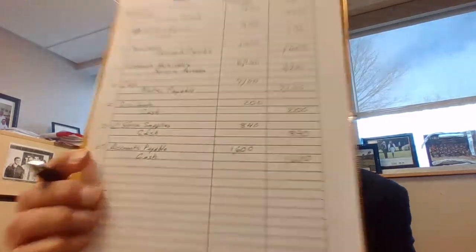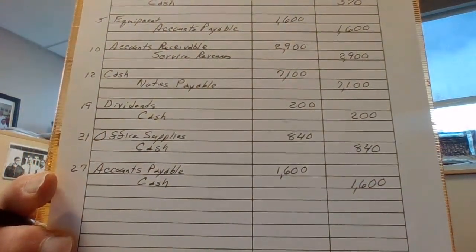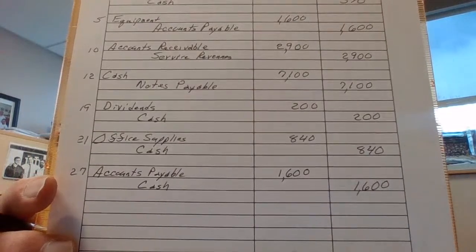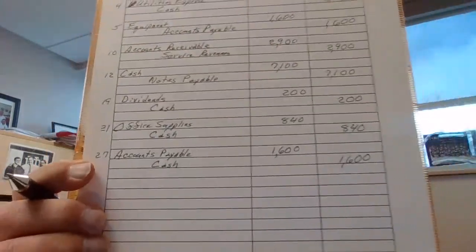We're liquidating it. So it gets reduced by $1,600, and the asset cash gets reduced with a credit of $1,600. Okay, so that takes care of 2-16.